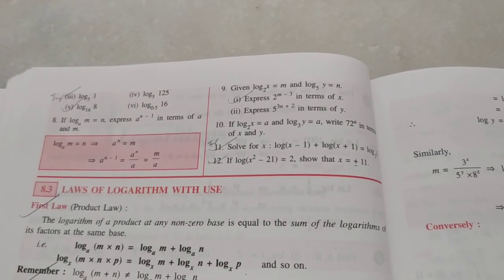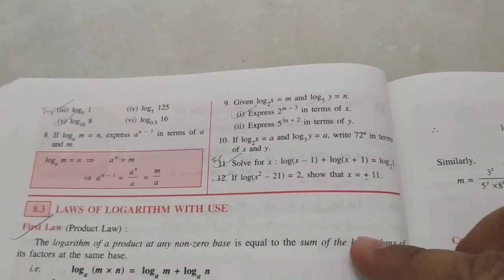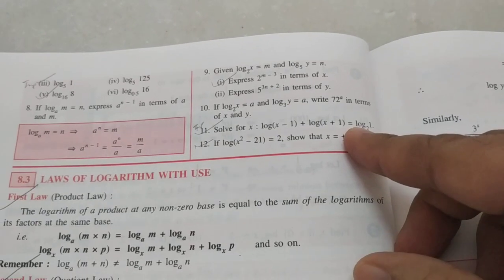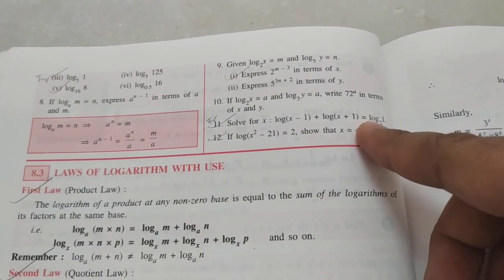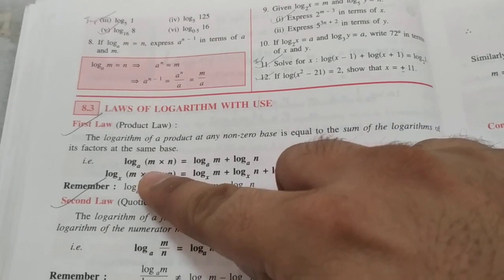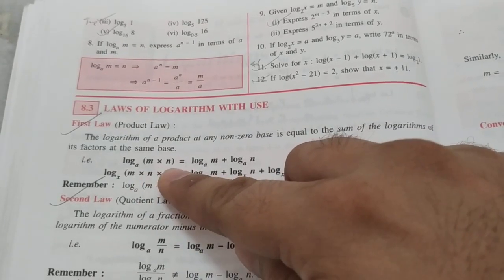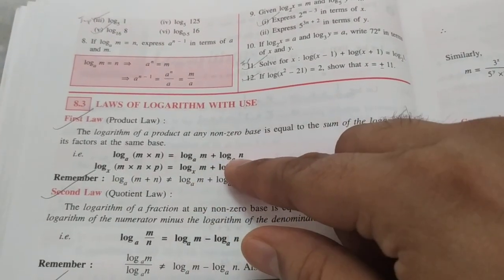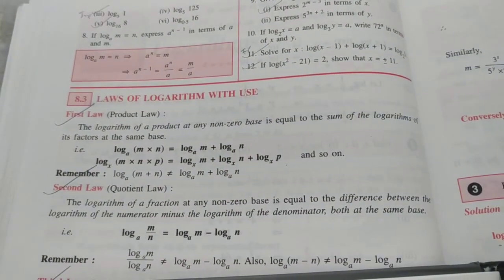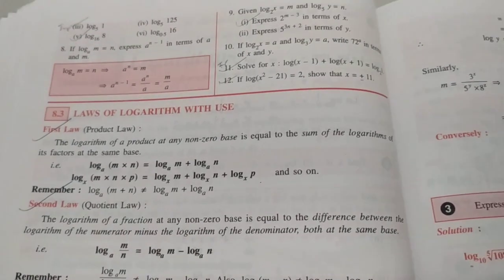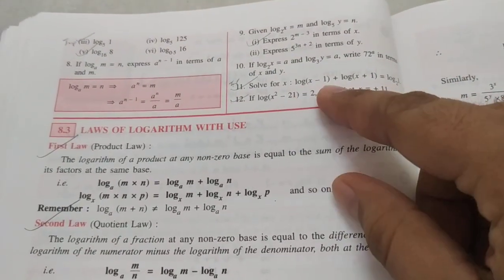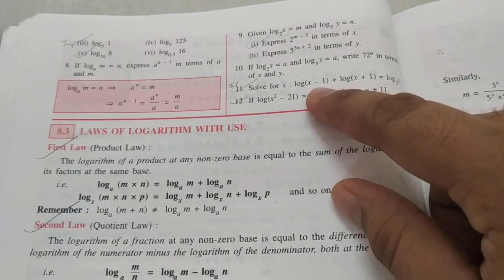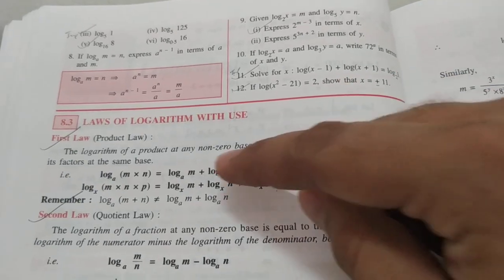Now mark the 11th sum as IMP. They have given an equation, we have to solve it and get the value of x. Now here we'll have to use one property which actually belongs to the next exercise. Whenever we have log of m into n, we can split it as log of m plus log of n, the bases being the same. So similarly, since here they have log of something plus log of another thing, we can actually bring the brackets together as a multiplication. That is a reverse of what we did here.